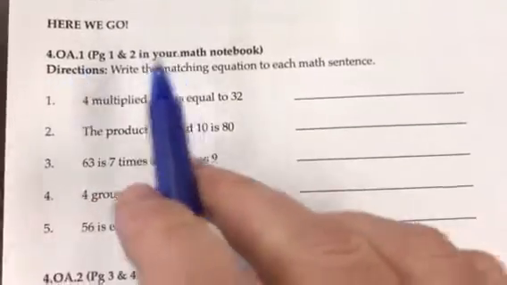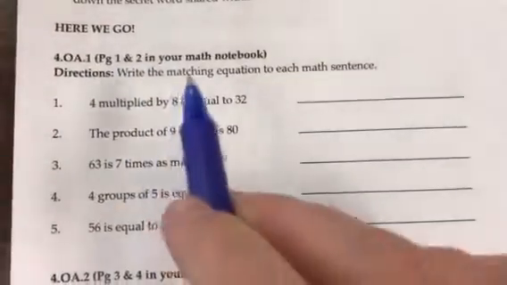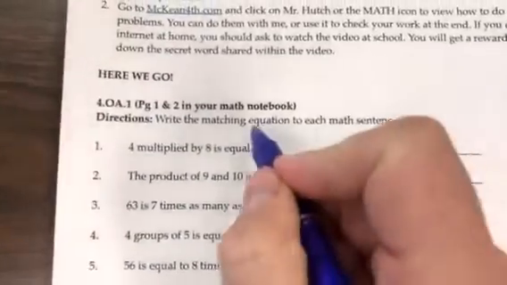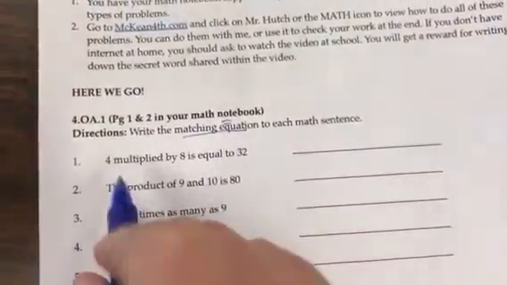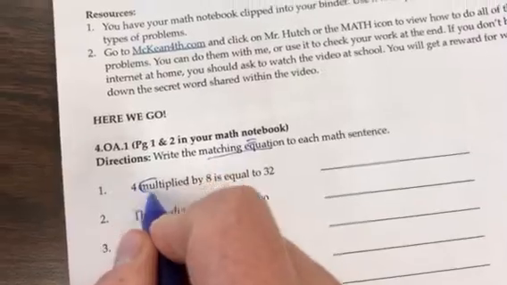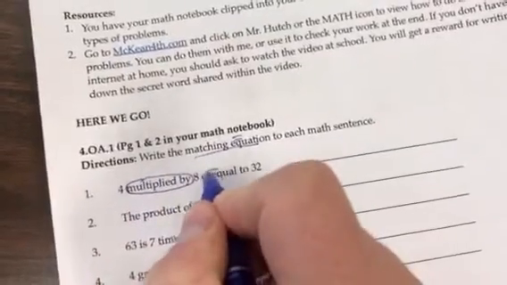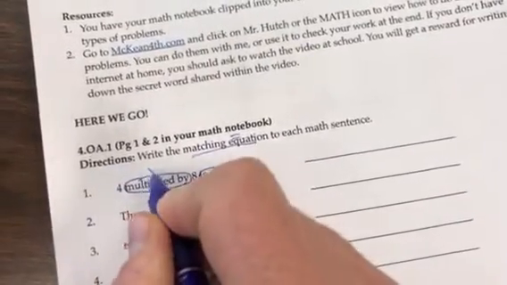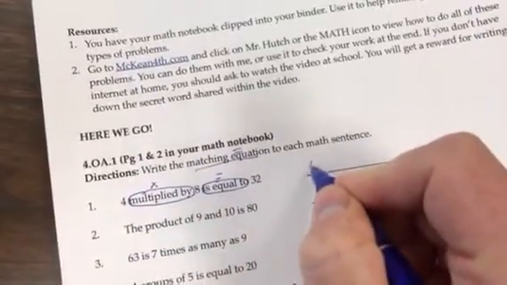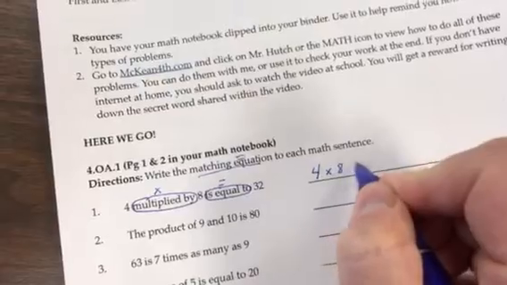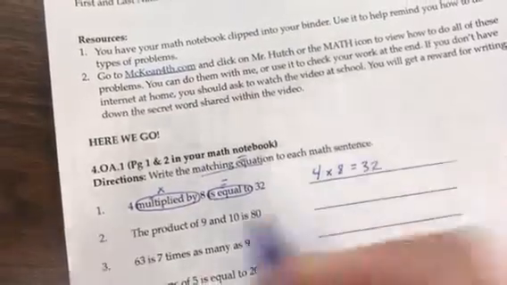This first section is pages 1 and 2 in your math notebook. Write the matching equation to each math sentence. So we know to circle the hints and put what they mean, multiplied by, equal to, and then we're just copying it exactly. So 4 multiplied by 8 is equal to 32.